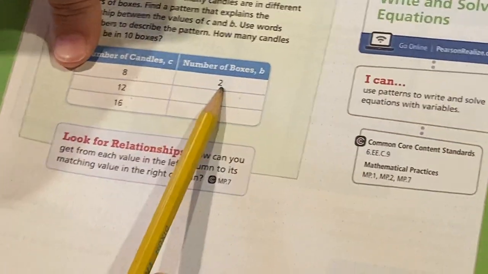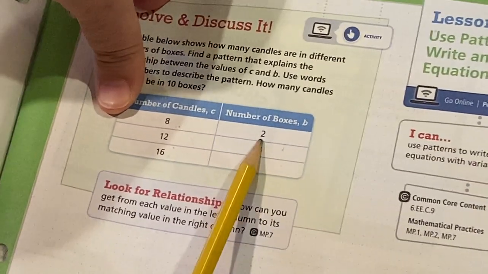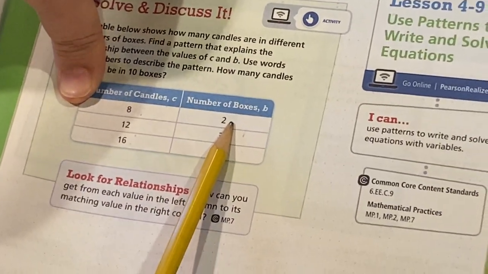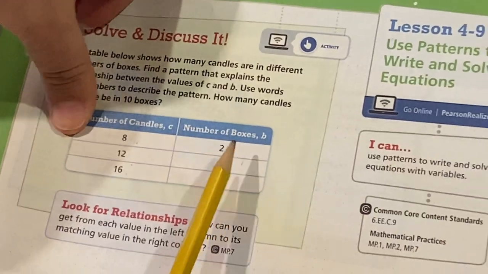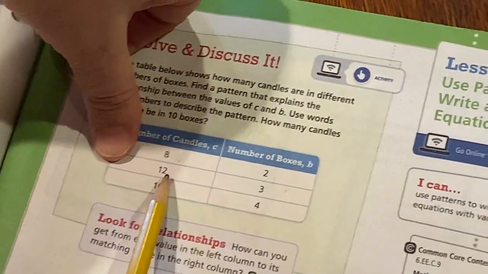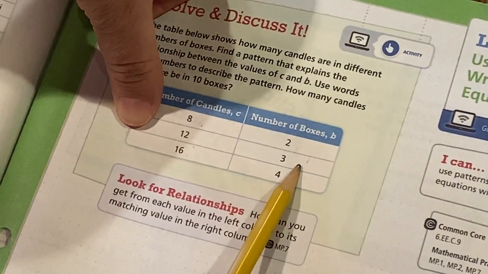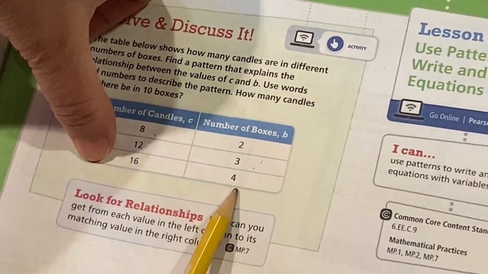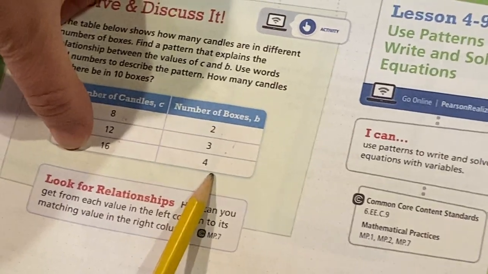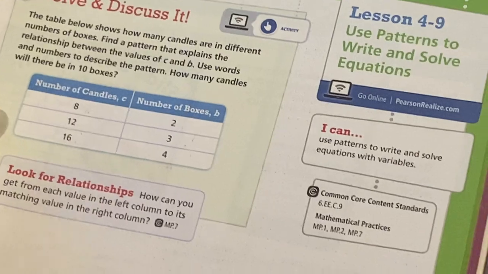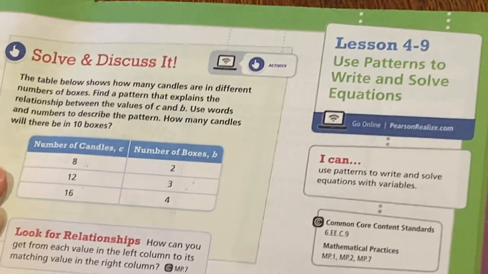So 8 and 2, well, if there's 2 boxes and there's 8 candles, then that means there's 4 candles in each box. But let me test it out with these other things, because it also could be something else. This one is 12 and this is 3 boxes. Does that hold true with the pattern? It does. And 16 and 4, yep, it holds true. So that means that there are 4 candles in every box.